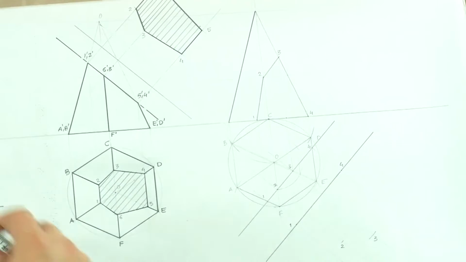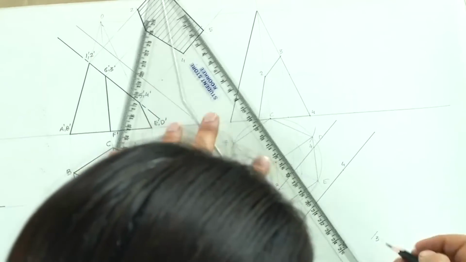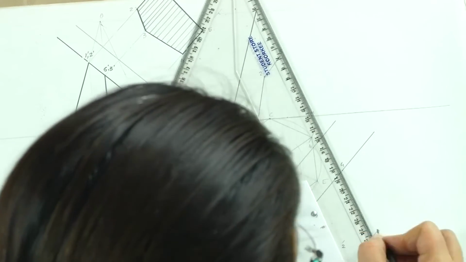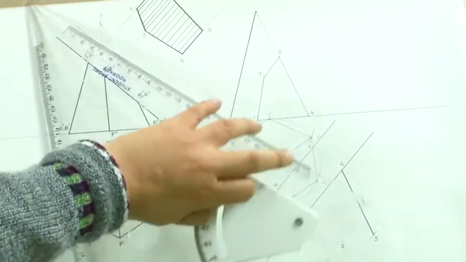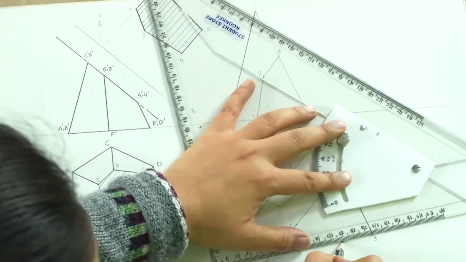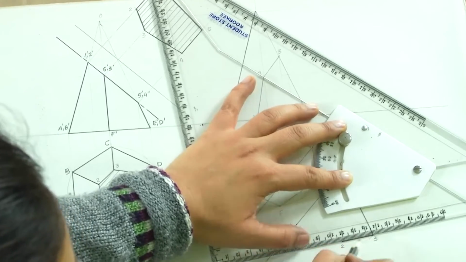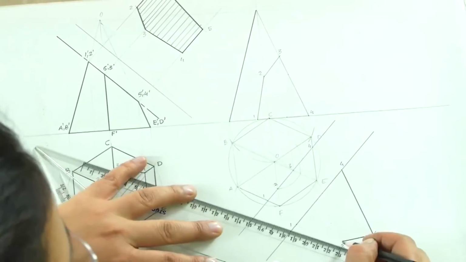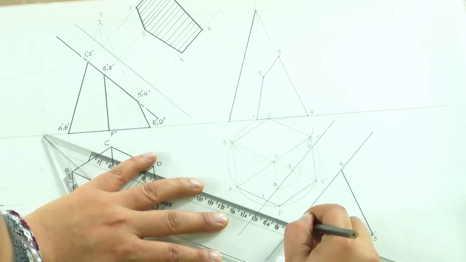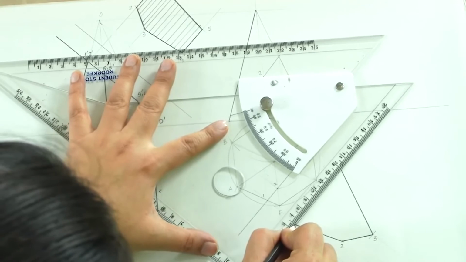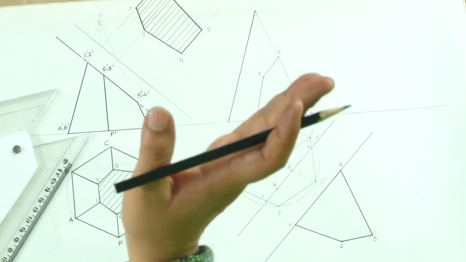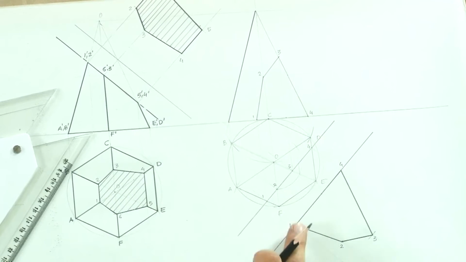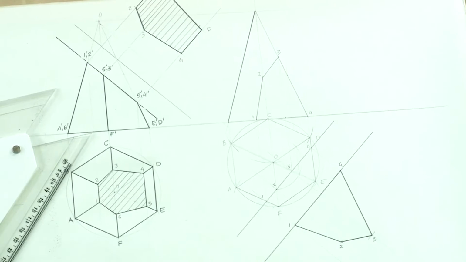If I darken this, if I join this, this is the true shape of the section which is achieved if a section plane inclined to VP and perpendicular to HP cuts this hexagonal pyramid.